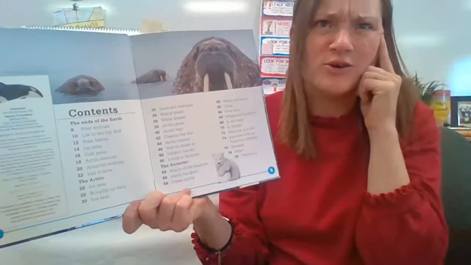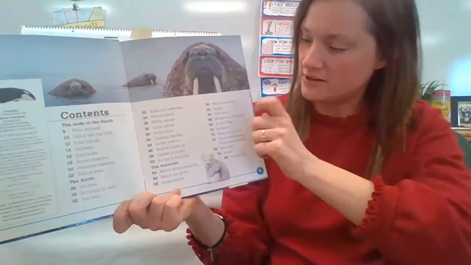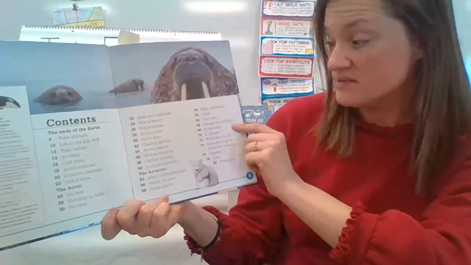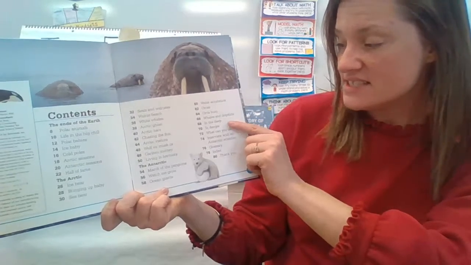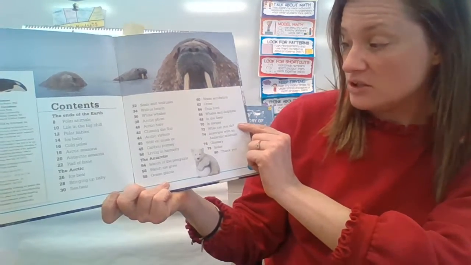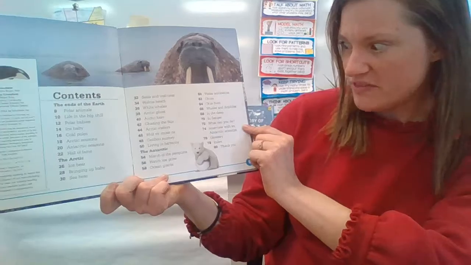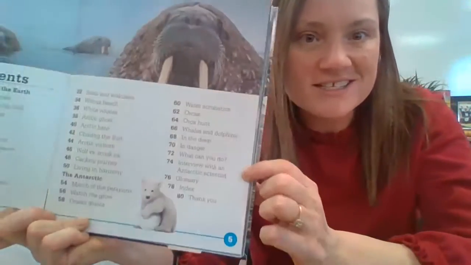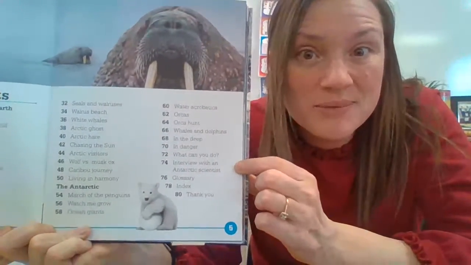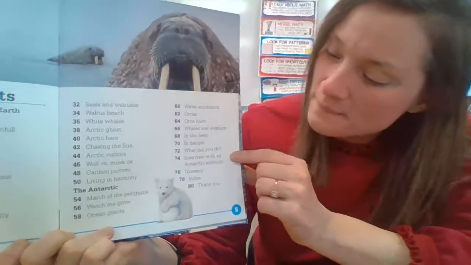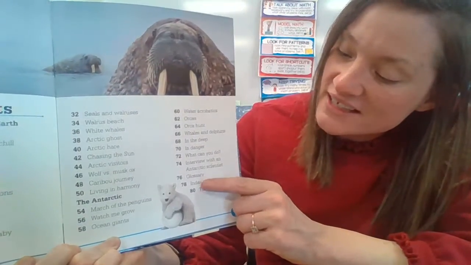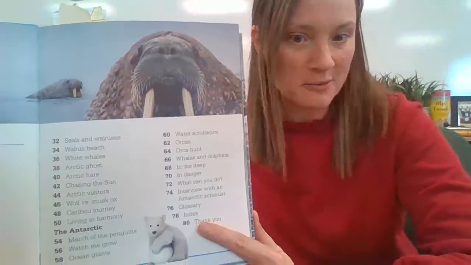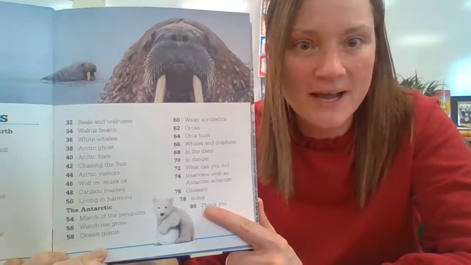Orcas. Oh, I know. Those are like really, really big whales. Orca Hunt. Whales and dolphins in the deep and danger. What can you do? Interview with an Antarctic scientist? That would be a cool job. Some of you might have someday. Glossary, index, and a thank you. Well, that's really nice. The author included that.